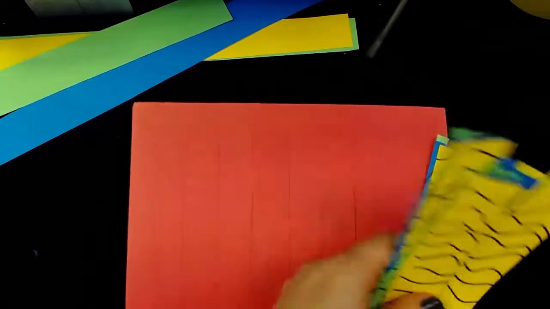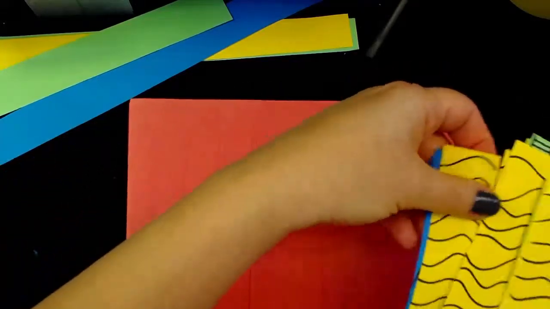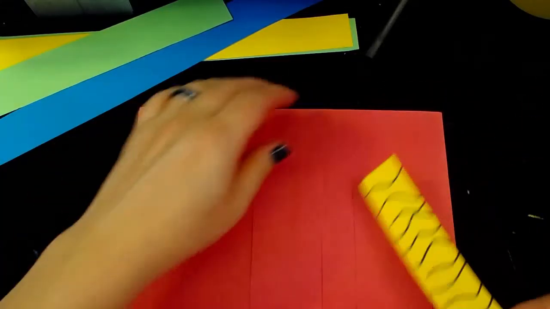Alright, so I've got all these really funky, cool designs. Yeah, this is going to be awesome. Okay, so I'm going to start. You just start with whatever color you want to.